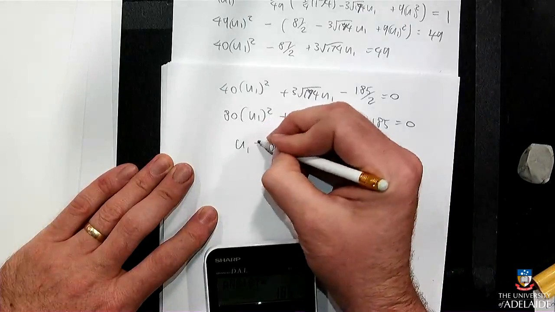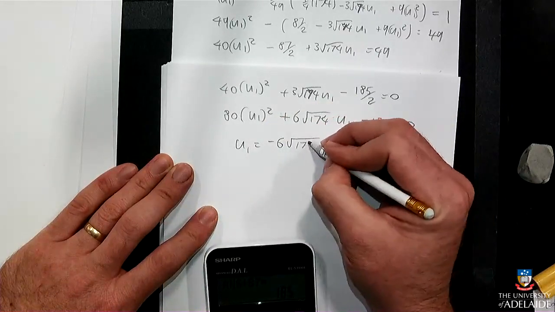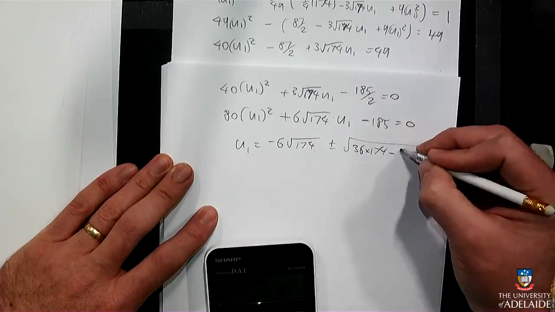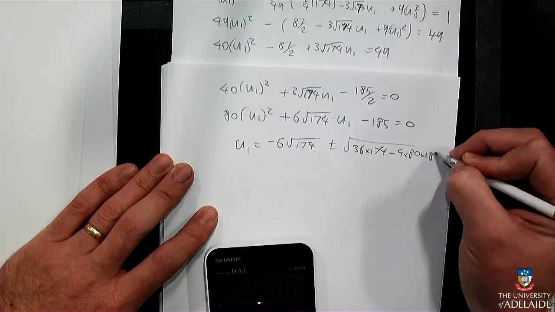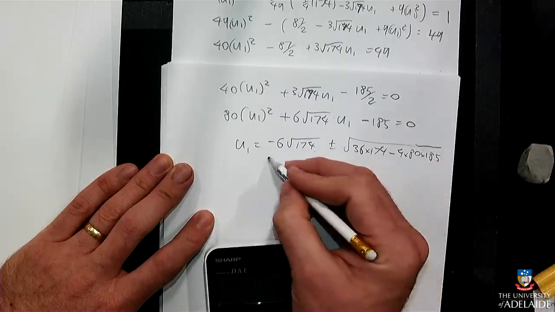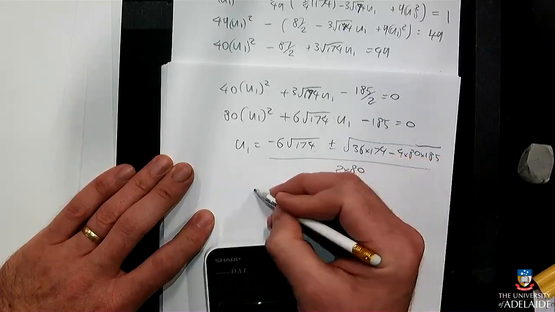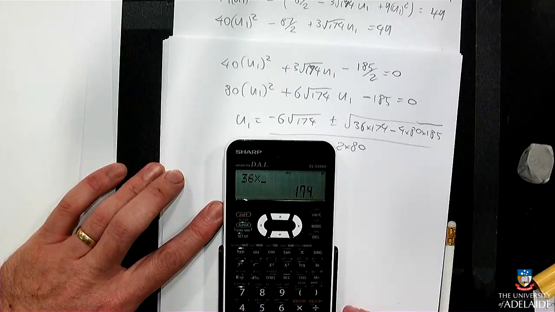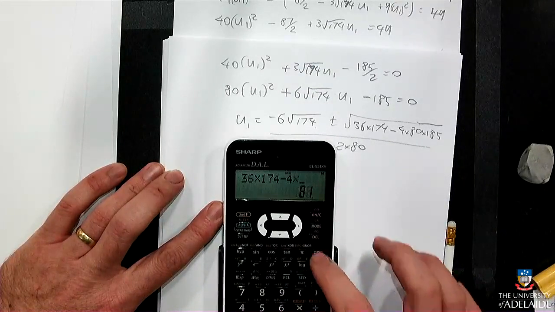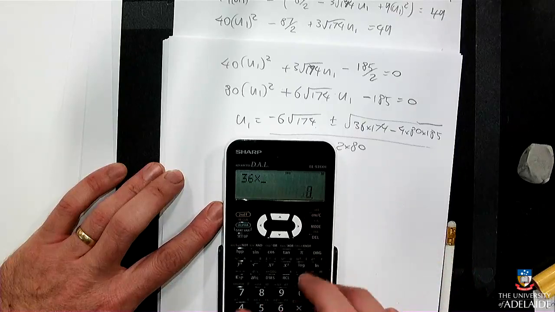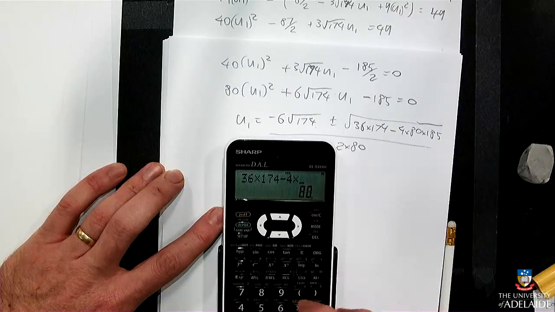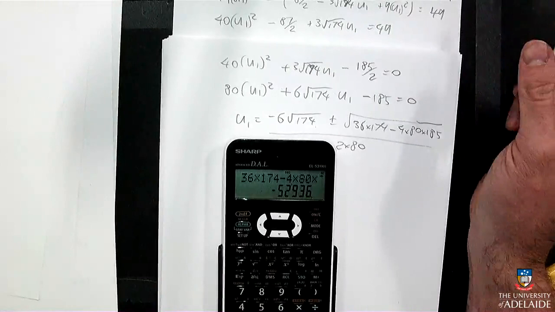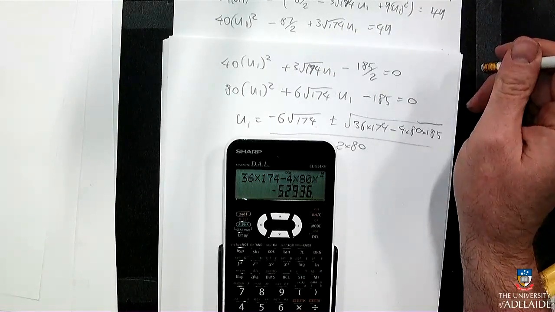Okay, and so u1 will be minus b plus or minus the square root of b squared minus 4 times a times c over 2a, which will be whatever it is. 6 times 174, which is an unhelpfully negative number. I feel like I probably did something wrong along the way somewhere.